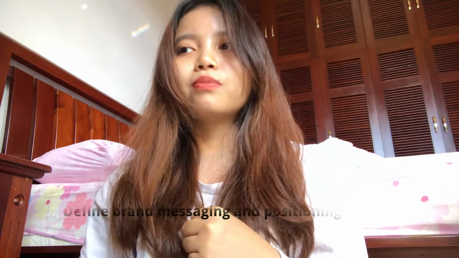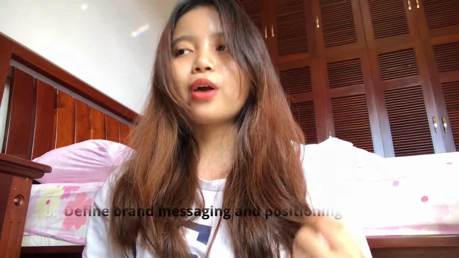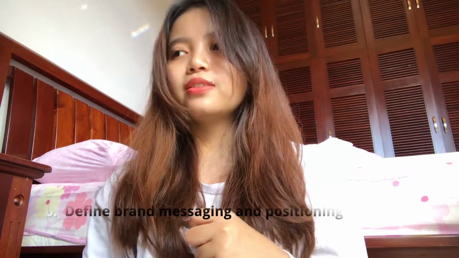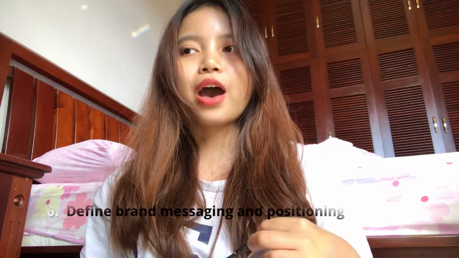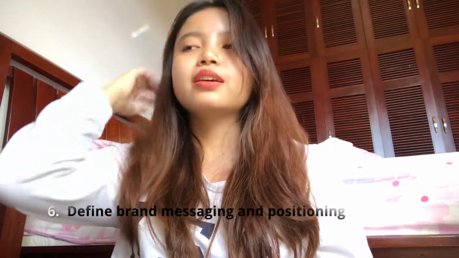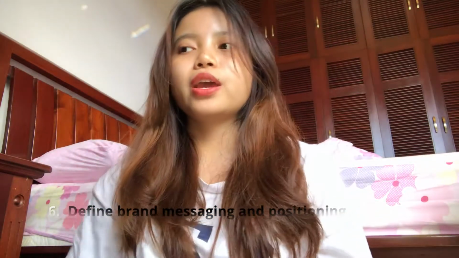Step 6 is define brand messaging and positioning. What's the story behind the app? Bumble positioned their brand well, as their value proposition and vision to empower women is evident throughout all of the company messaging. Once you have a story and messaging that resonate with users, and the app provides a great experience in achieving their goal, the positive reviews and ratings will roll in.